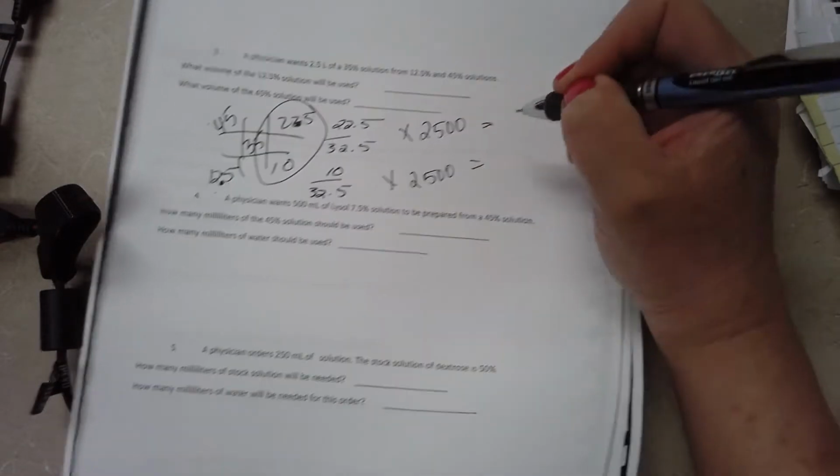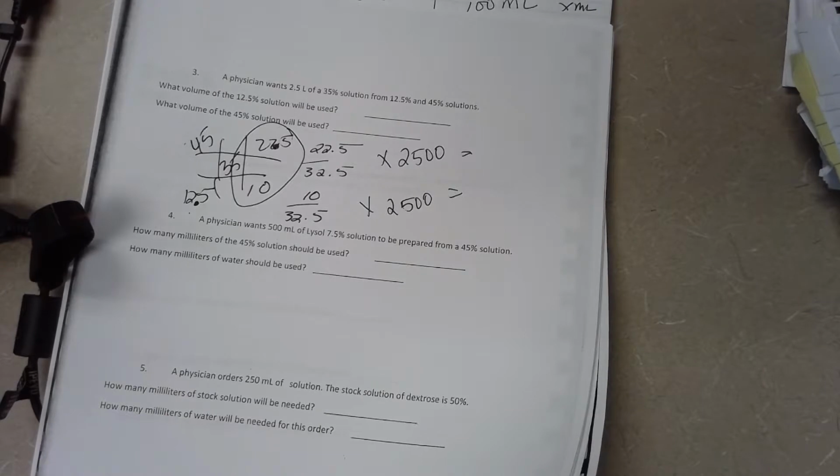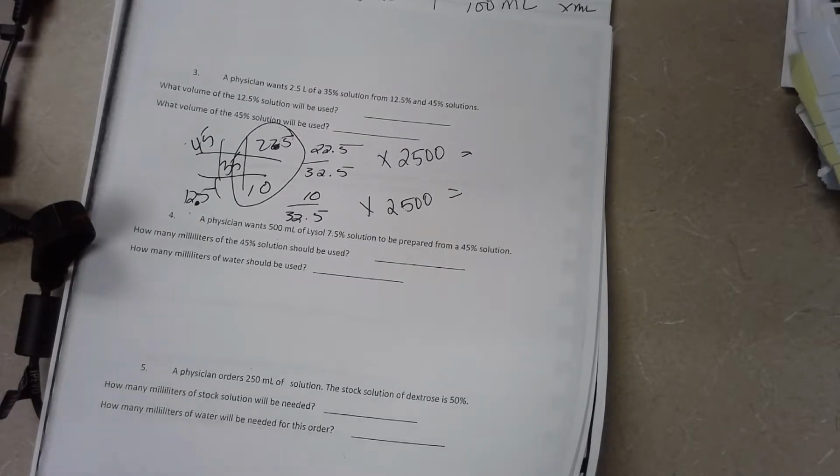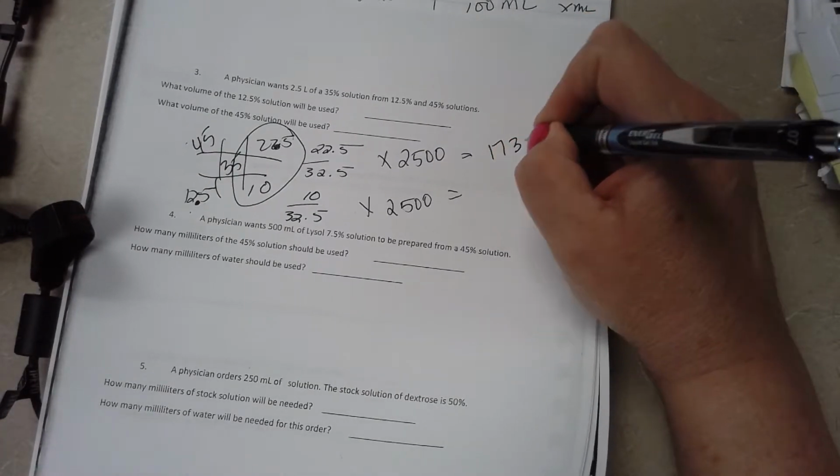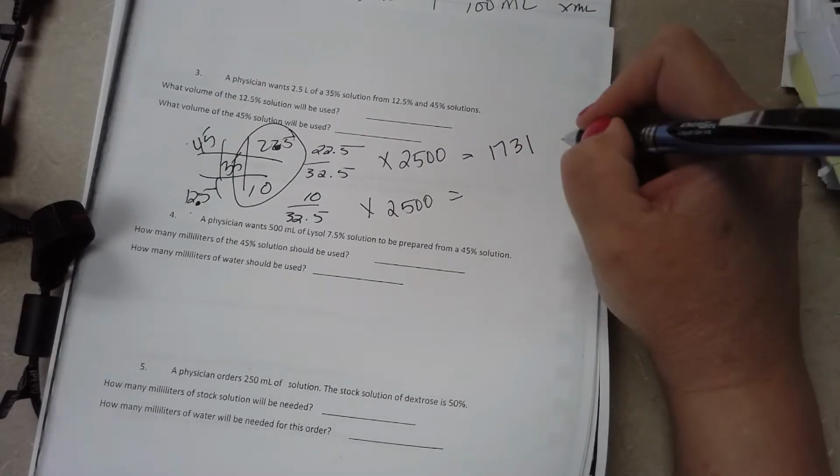And let's see what we get. I'm going to do the math off the camera, just because it's difficult to stick it under there when I need this much space. So 22.5 divided by 32.5 times 2,500 says 1731 milliliters.